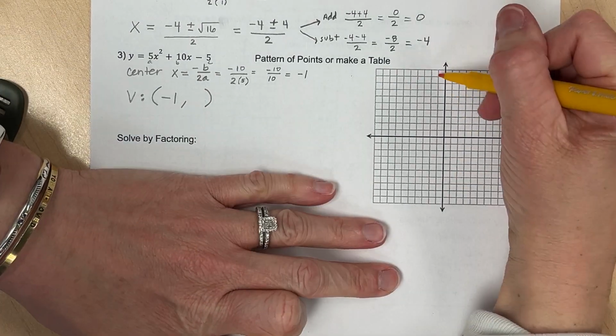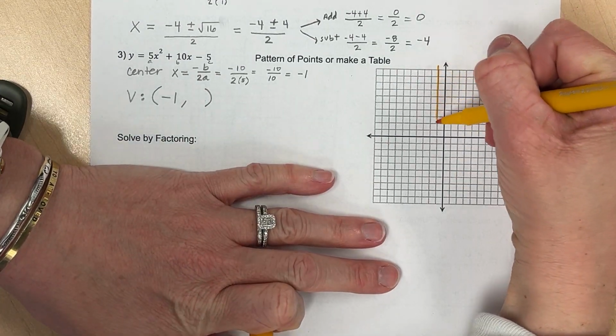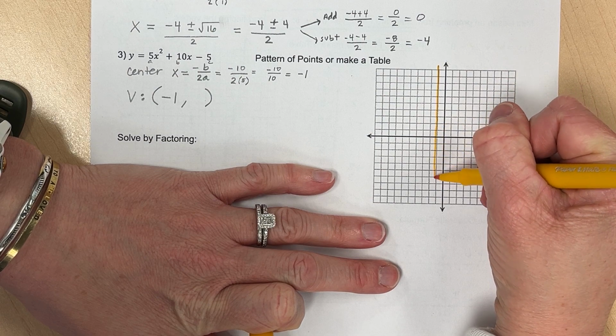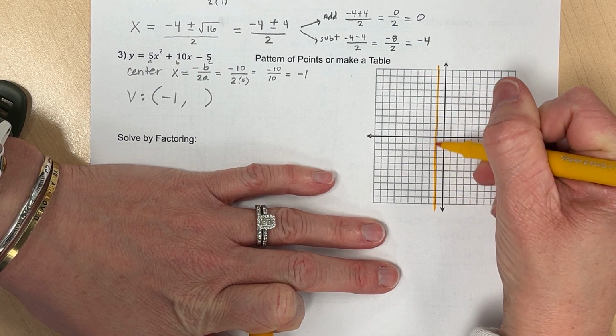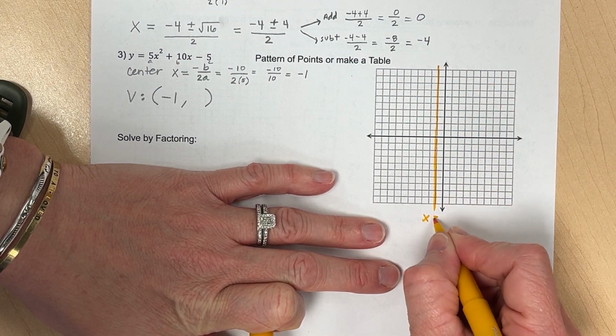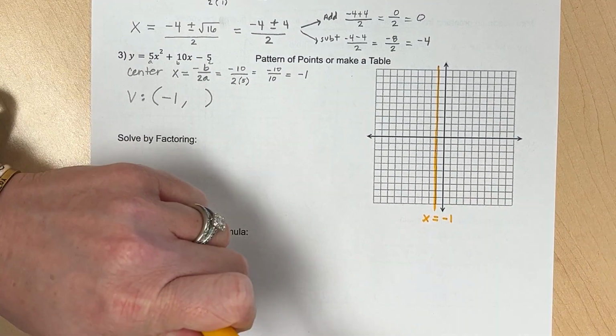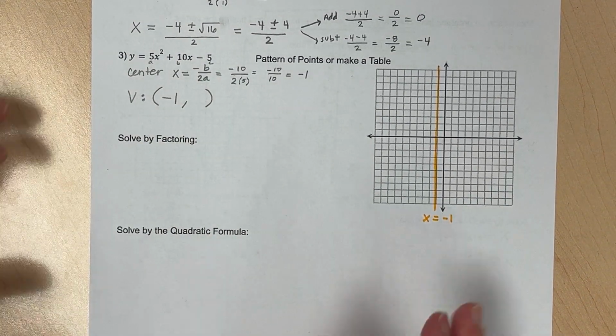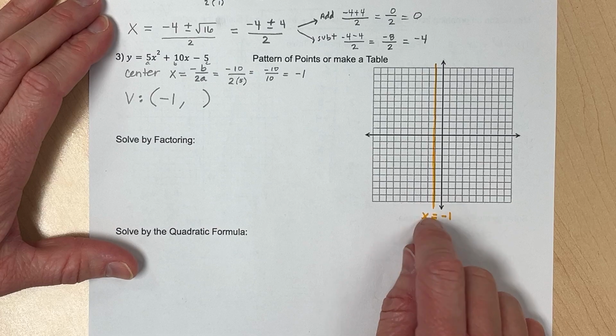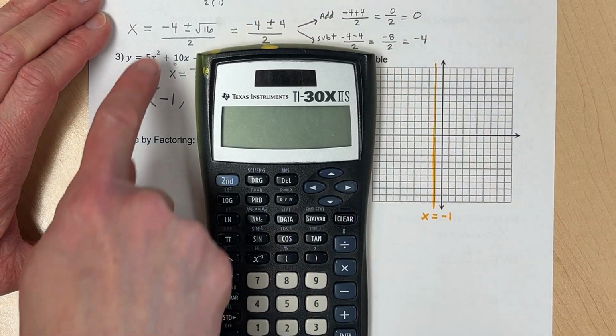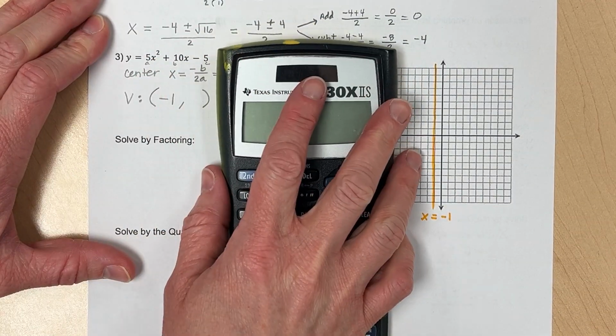Okay, so here's my marker. My center line will be negative 1. Axis of symmetry, negative 1. Okay, now how I'm going to find out where my vertex lands on this point is by plugging in the number negative 1 into my function.